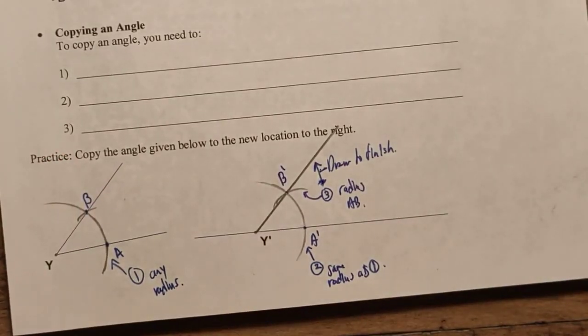And now, because of the way we set it up, we know that this is guaranteed to be congruent to what we had before, because we constructed two congruent triangles by side, side, side.